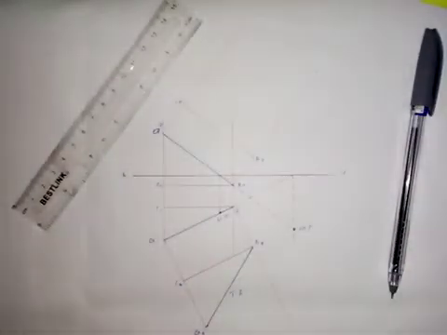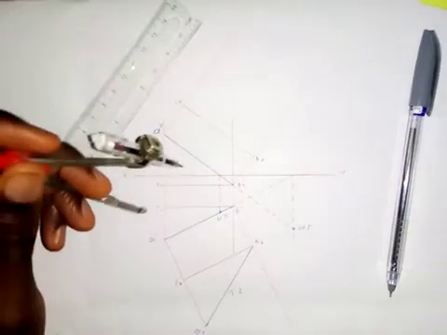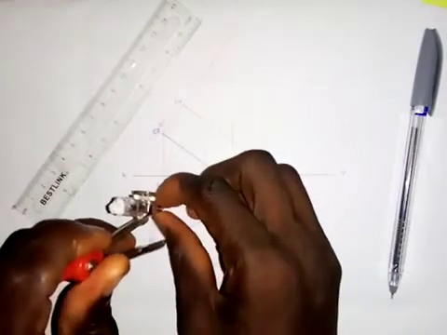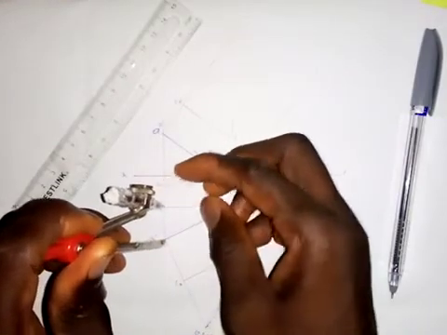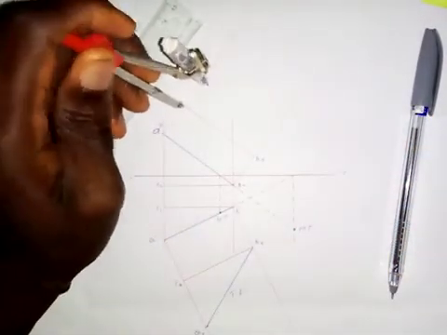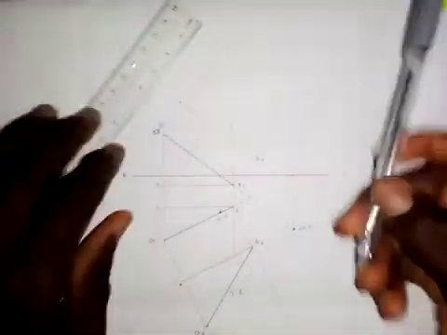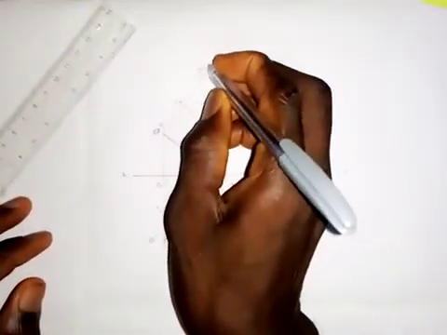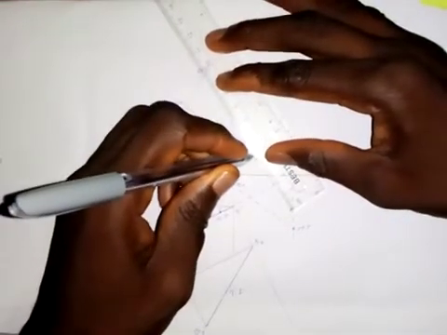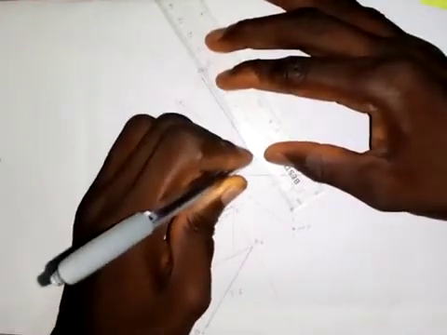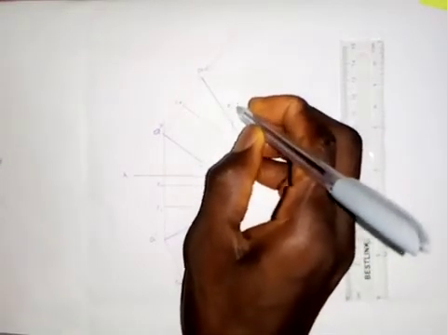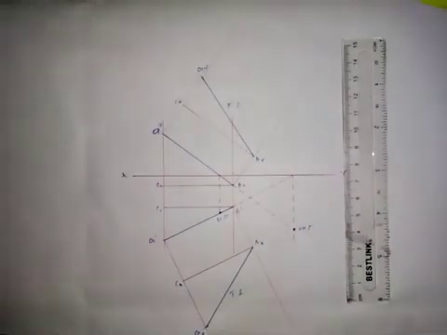So I will now take distance A1C1 in the front elevation here. So I take this distance like this. Now I put it at C4 here and make an arc here. So this is A4. I will join A4 B4 together like this. Okay, so this is the true length, and it is also the auxiliary elevation.